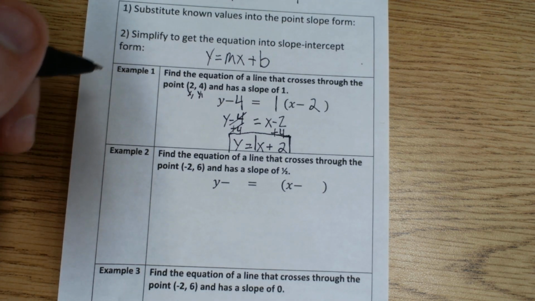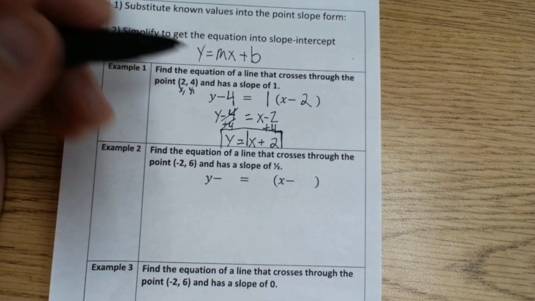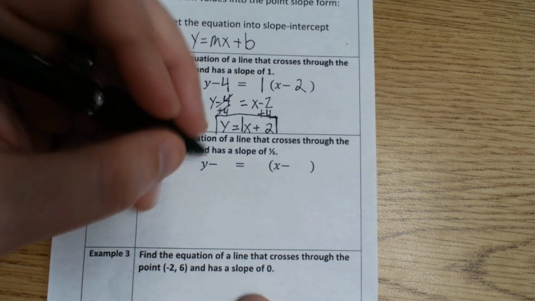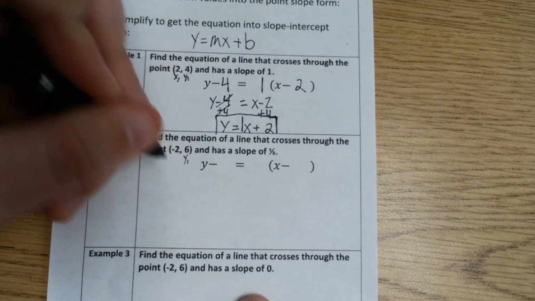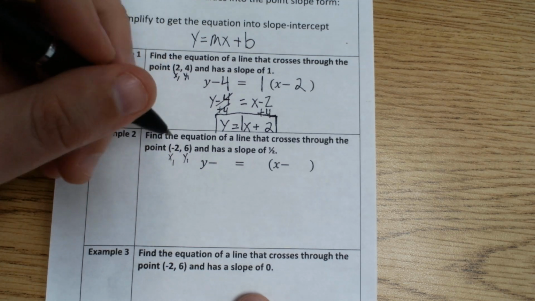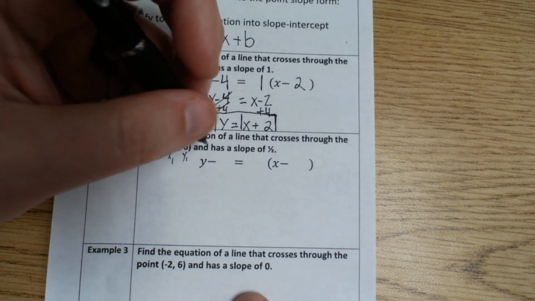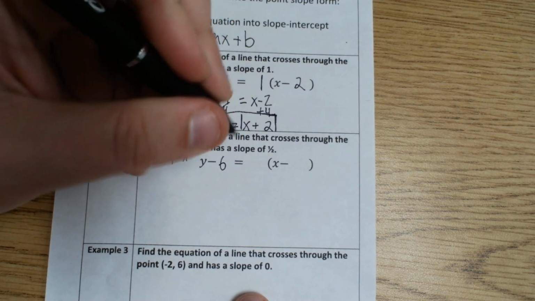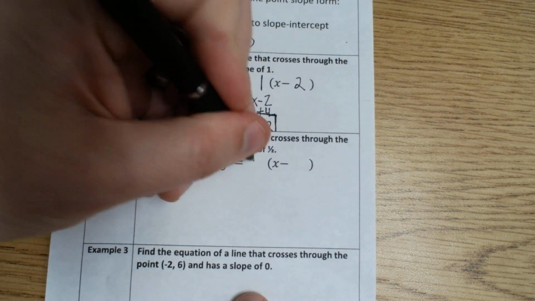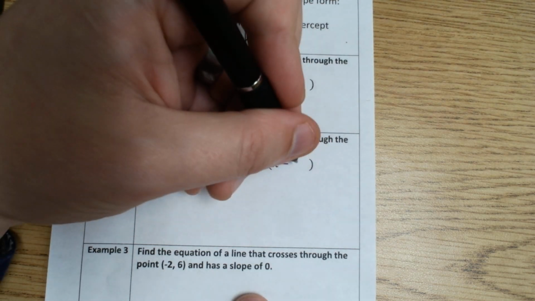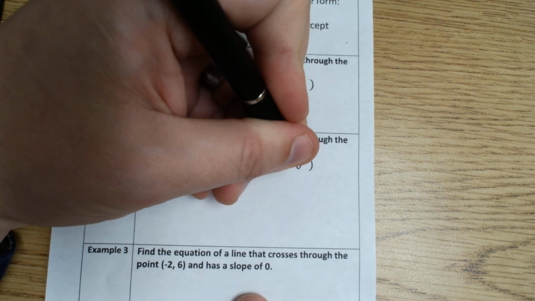Looking at our second one, now we've got one that has a slope that's different than 1. So let's see what we get here. Again, 6 is going to be my y1, negative 2 will be my x1. So y minus 6, and I have a slope of 1/2. 1/2 times x minus a negative 2.